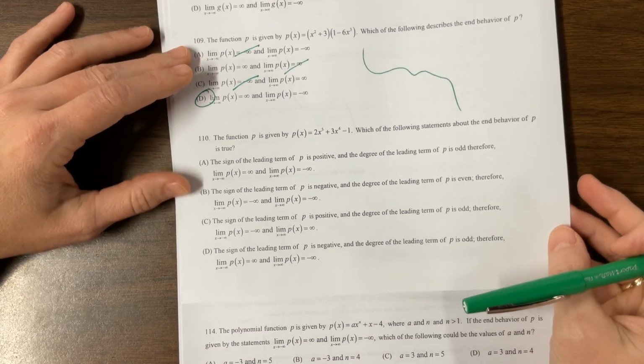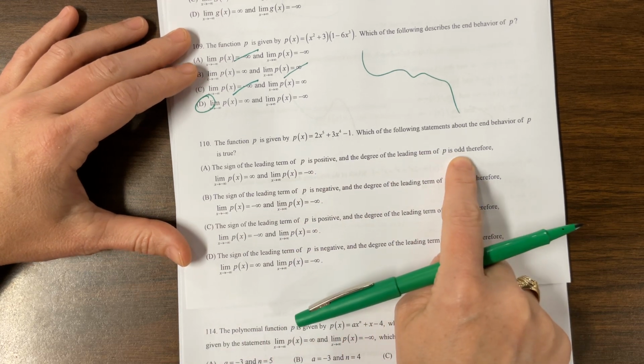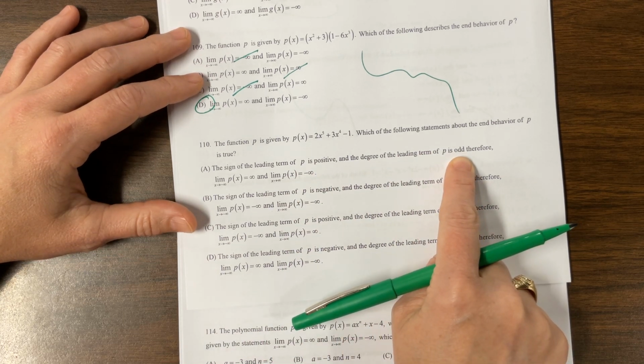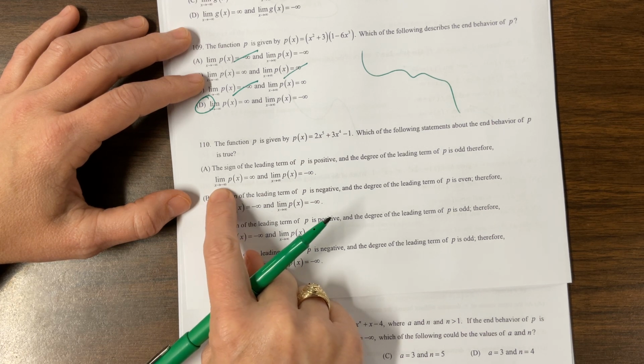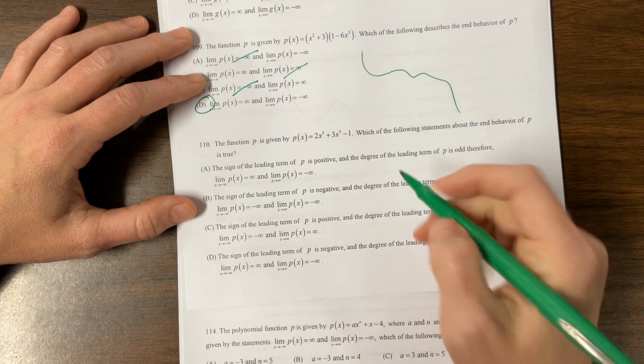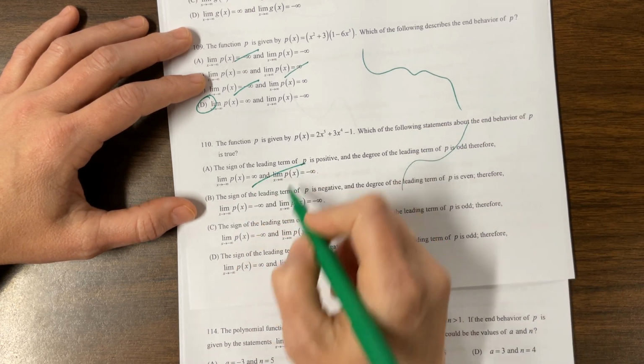Which of the following, the sign of the leading term P is positive, the degree of the leading term is odd. Okay, I agree with both of those things. So therefore, odd and positive means that as we go to negative infinity, we go to negative infinity. So odd and positive does something like that ultimately. And so not this one.